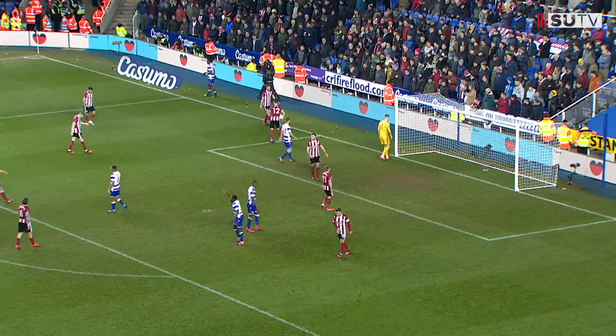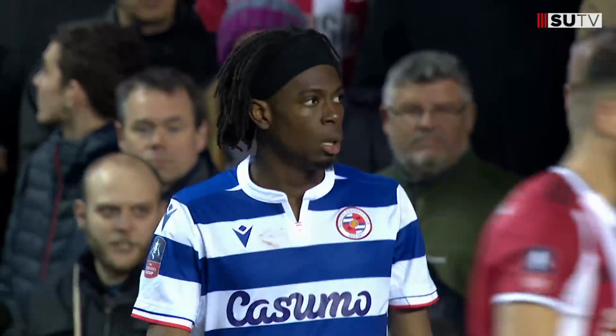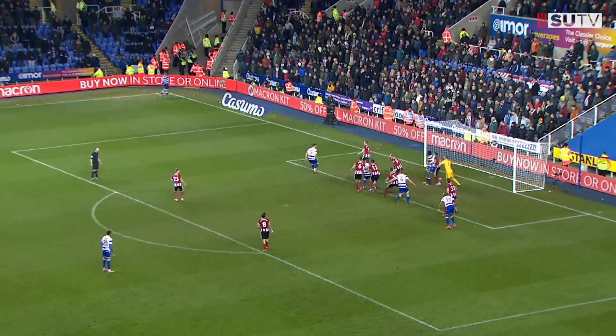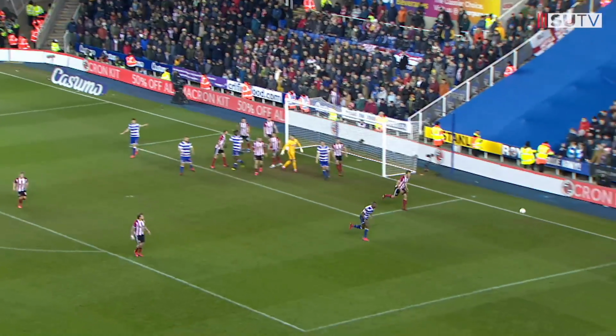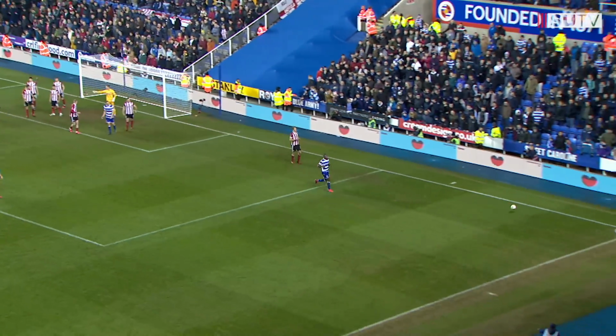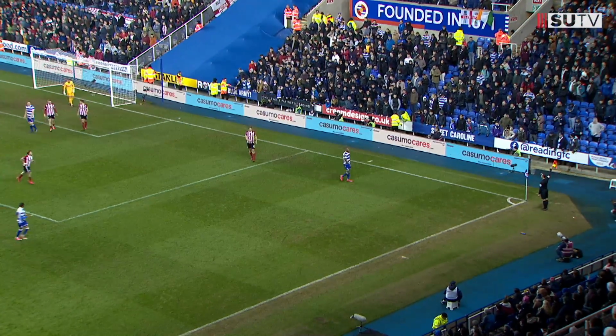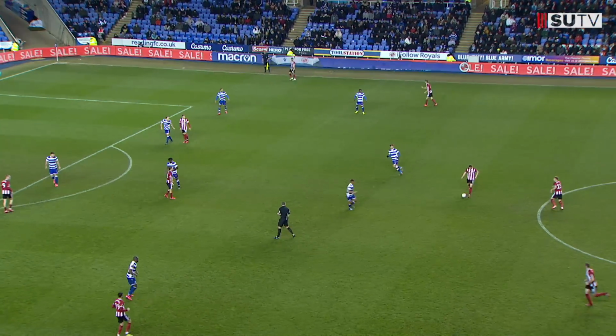It's a tackle by Lundstrom. It's behind for a Reading corner. Here comes the corner towards the near post. Henderson's there, comes out, tries to get a punch on it. Did it take a little touch off a red and white head? It did. Lundstrom looks up.